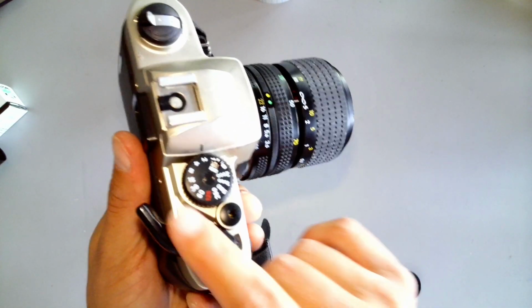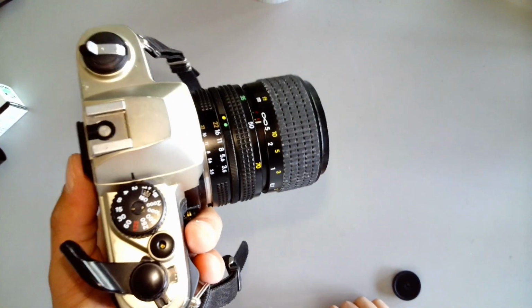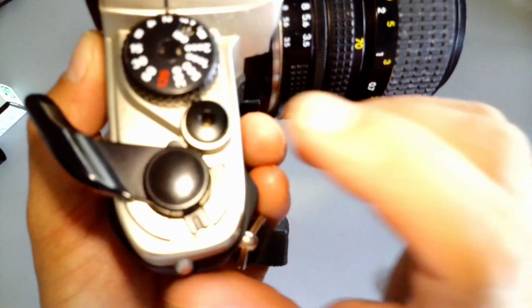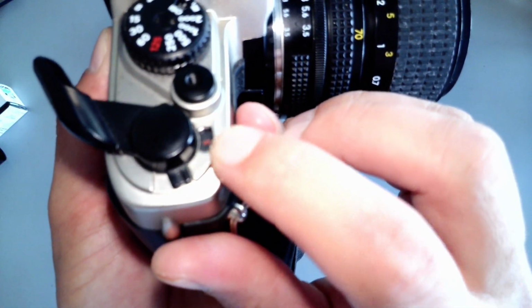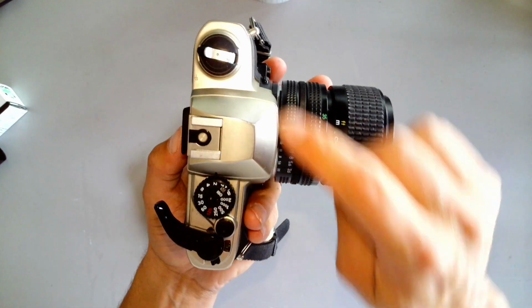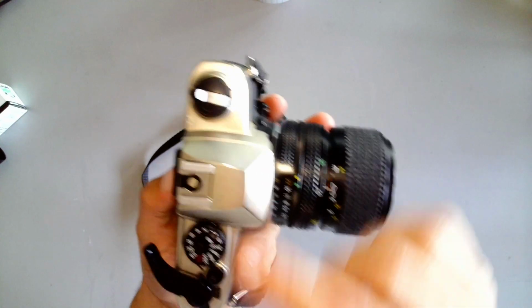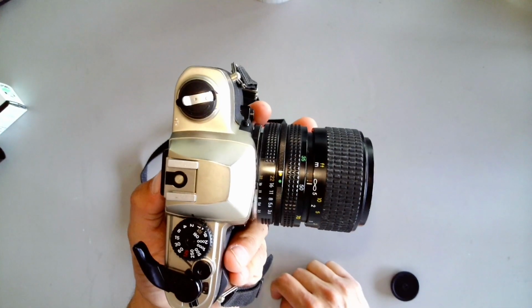This is our film advance lever, so this allows us to advance our film to the next shot. This is our shot window, so that tells us what number shot we're on. And then this is our film wind, right? So that allows us to wind the film and also open the back of the camera.